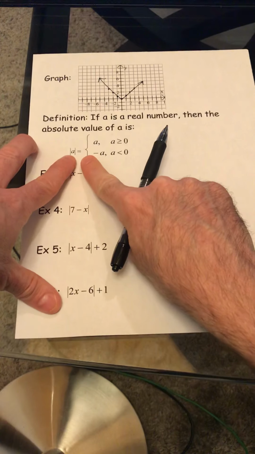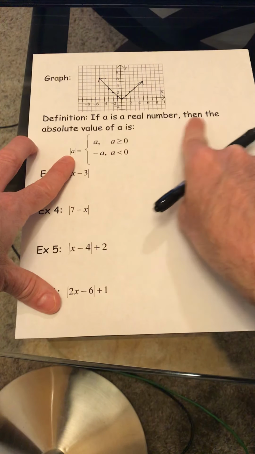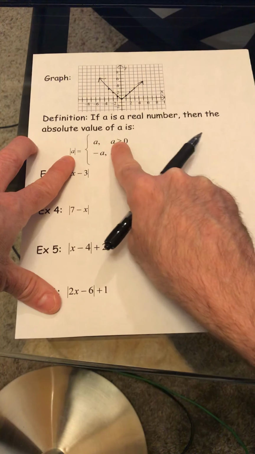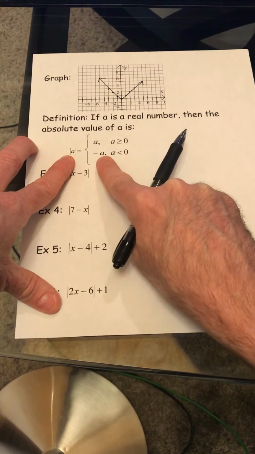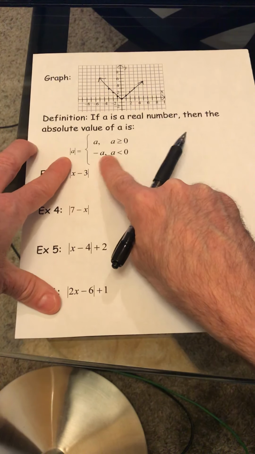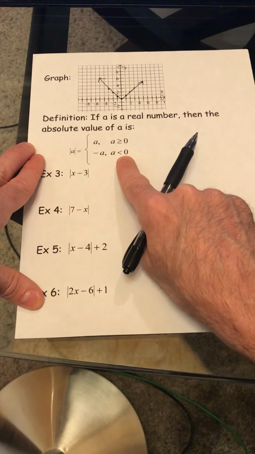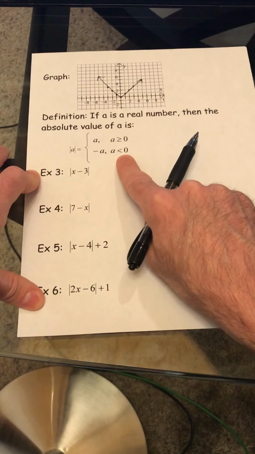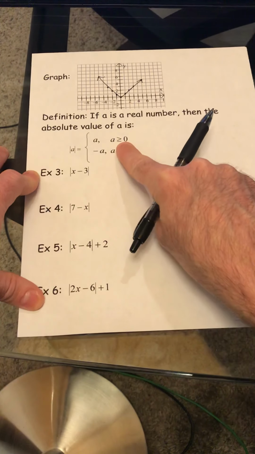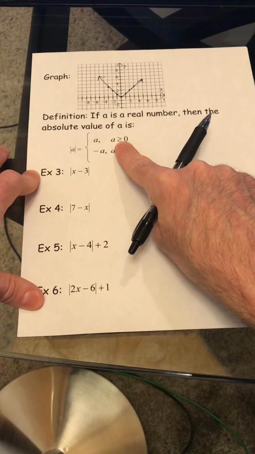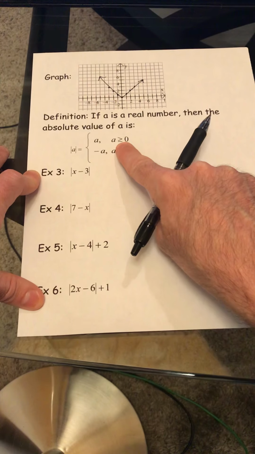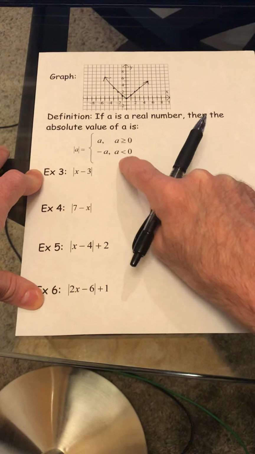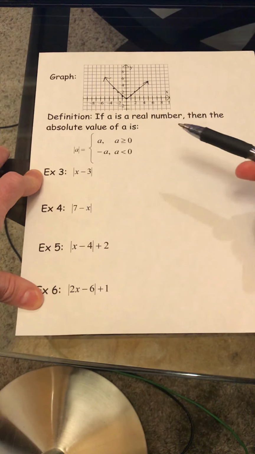So if you have a real number, the absolute value of that number is either a or -a. It's positive a when a is greater than or equal to 0. It's the opposite of a when a is less than 0. It doesn't really matter which one of these you make the equal to, as long as only one of them is. You can't have both equal to, otherwise you don't technically have a function anymore.